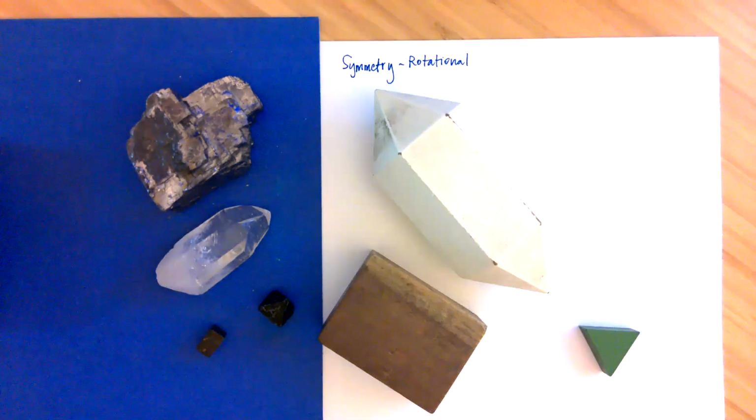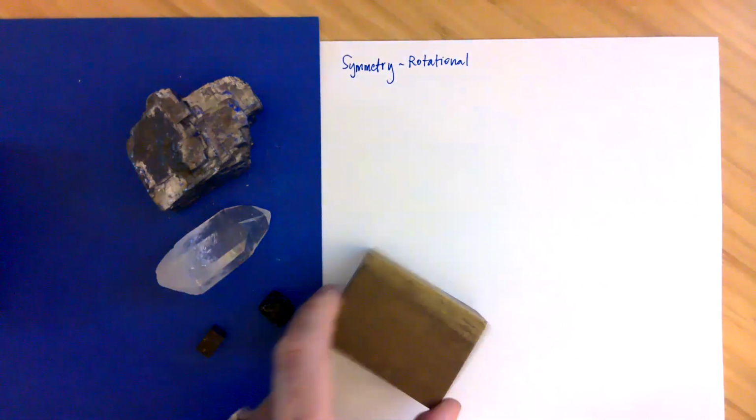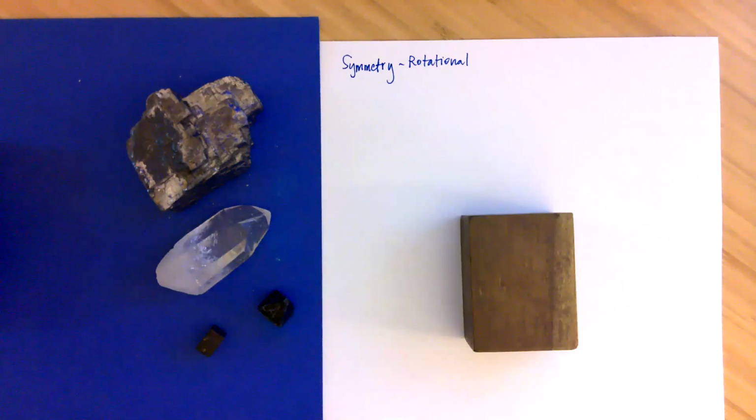Okay, so if we're going to start with a model, we can start with something relatively simple. And what we want to do when we're looking at rotational symmetry is as we rotate the model or the crystal, we want to know how many times the same pattern appears as that model is rotated 360 degrees.